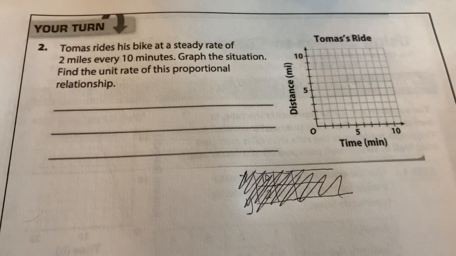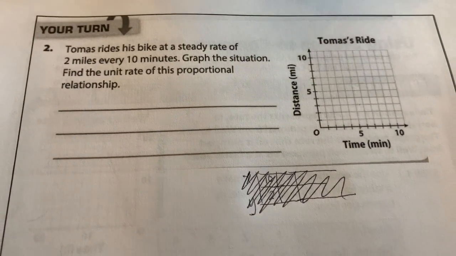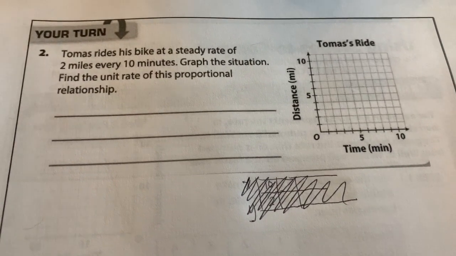Okay guys, I started doing this problem and Drew came downstairs to have breakfast. So I'm going to redo this.